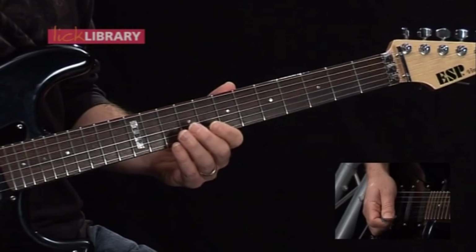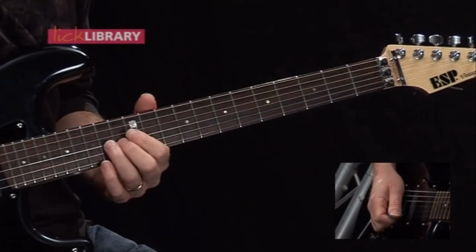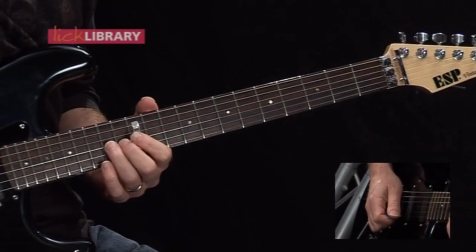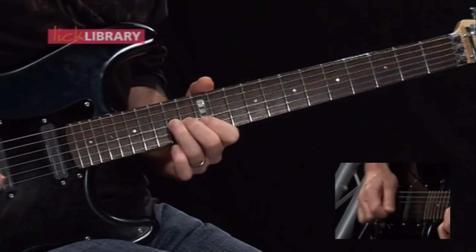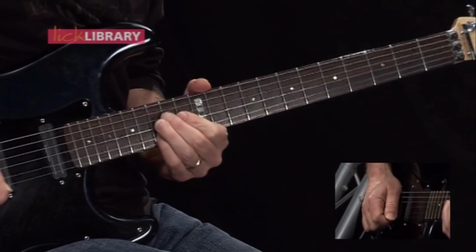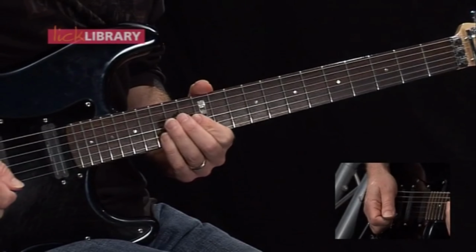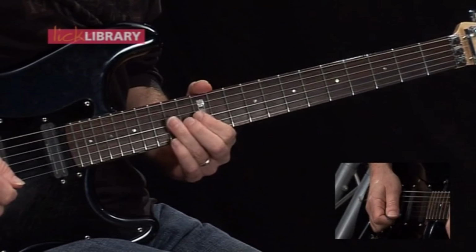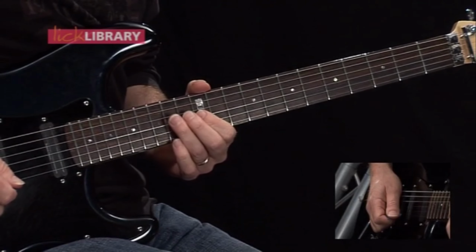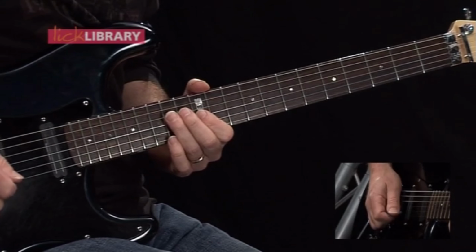Now I'm going to shift positions. I'm going to bend up on the 14th fret of the G string a whole step, and then I'm going to play 12, 13, 15 on the B string. Now I'm going to do a pre-bend of a whole step from the 14th fret of the G string, release the bend, pull off to the 12th fret of the G string, and then play 14 on the D string.